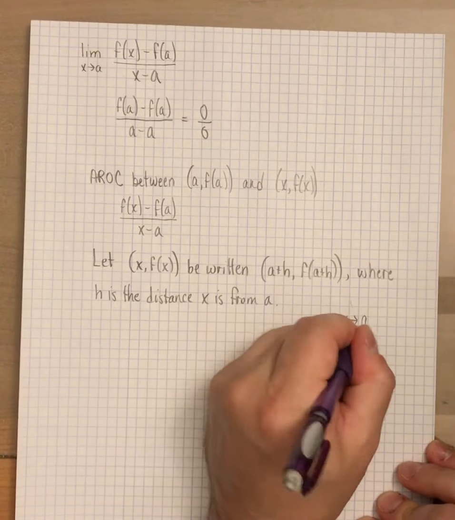So instead of the limit as x approaches a of f of x minus f of a over x minus a, we can use the limit as h approaches 0 of f of a plus h minus f of a over h. This form of the limit definition of the derivative will be considerably easier for us to work through algebraically.